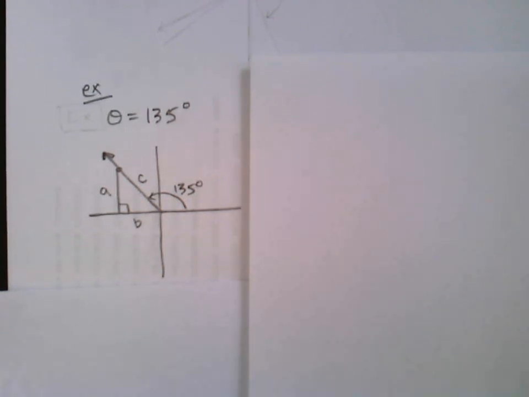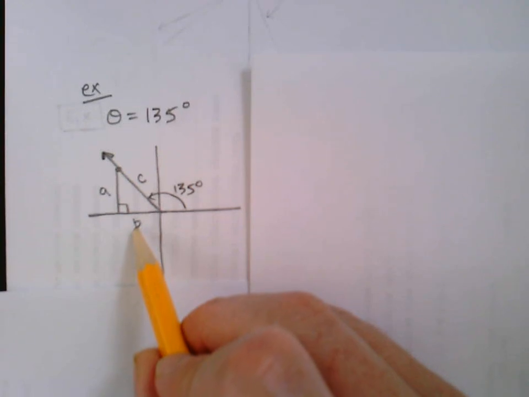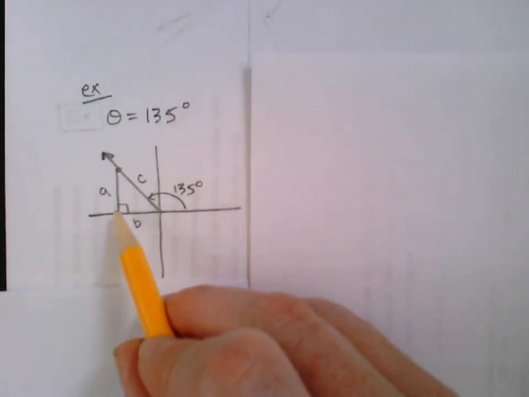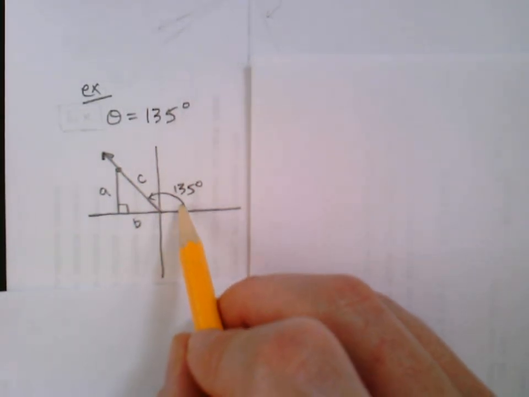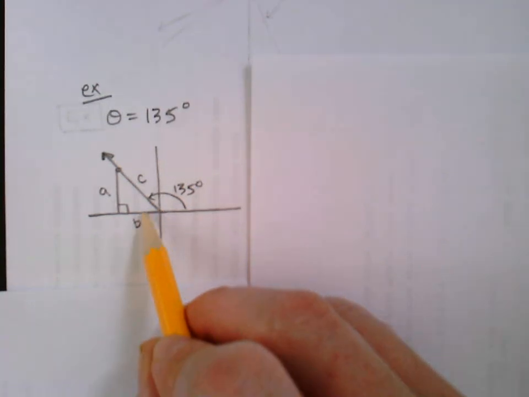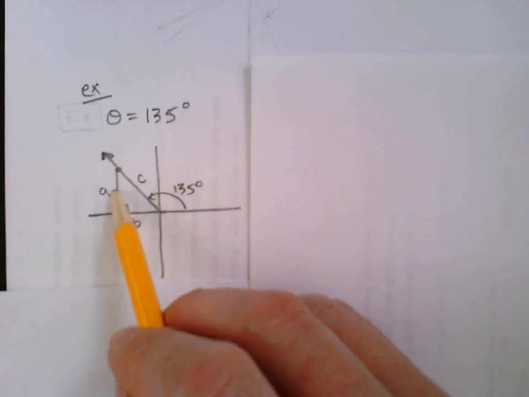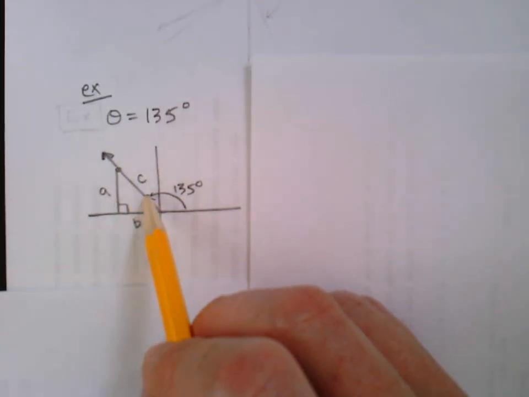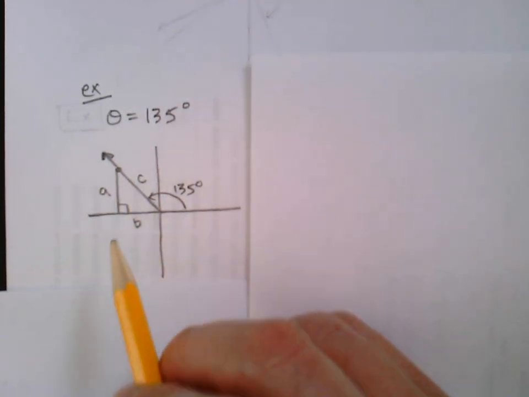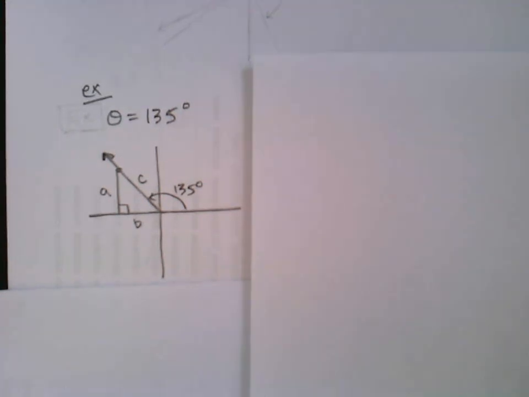Now, one big change here: the value of B is now negative. Since we've gone beyond 90, if I count this direction, I'm on the negative x-axis, so B is now a negative number. A is still positive, and we think of C as being positive, but now B is negative. Maybe that makes sense. So let's start.